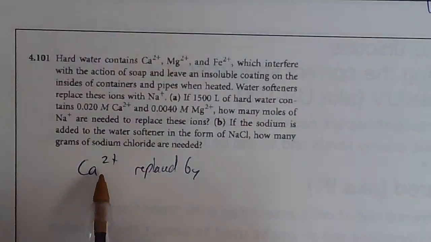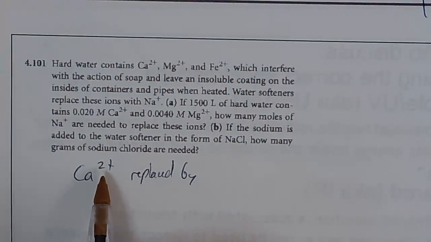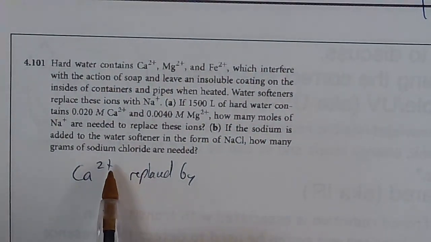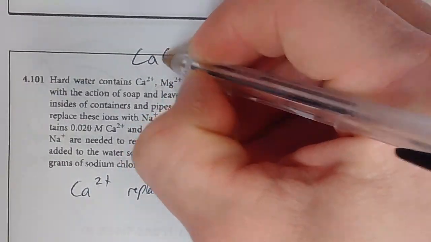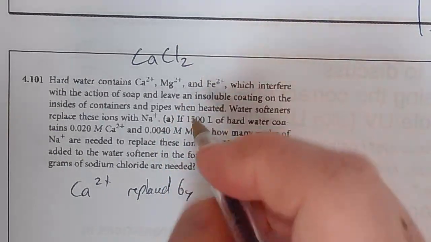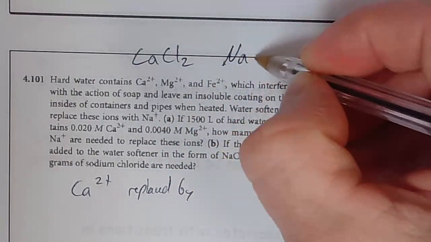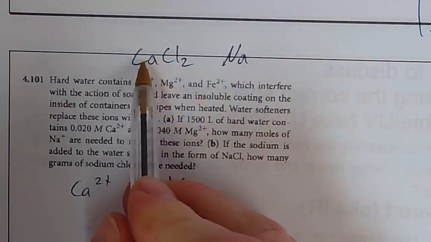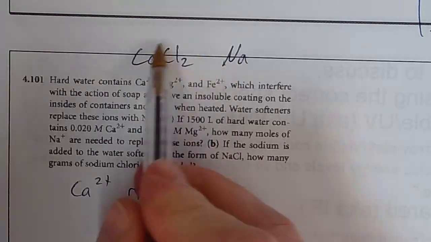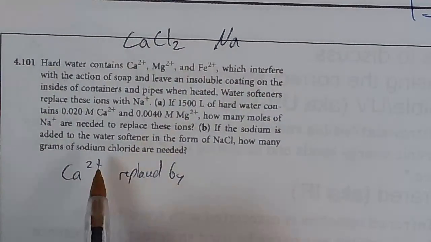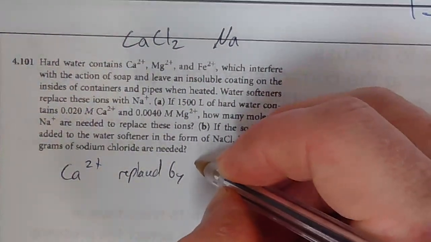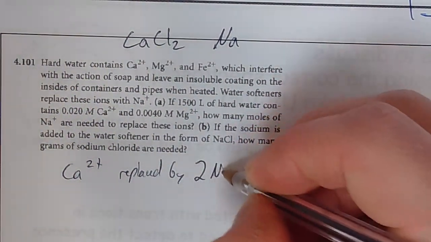How many sodium ions do you think it would take to replace? Double. Yeah, why would it take two sodiums to replace one calcium? Yeah, the charge. And if that doesn't immediately make sense to you, think about if you had calcium chloride as a compound. If you wanted to replace the calcium with the sodium, you have to put two sodiums in there to balance the charge with the chloride. So two sodiums.